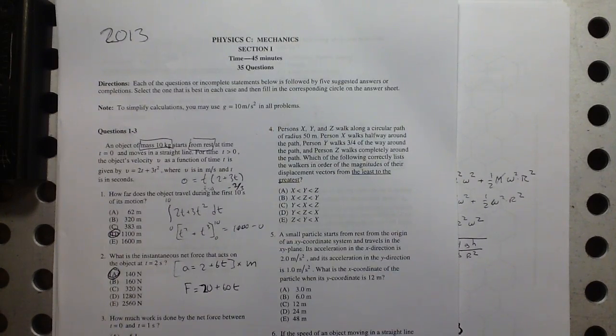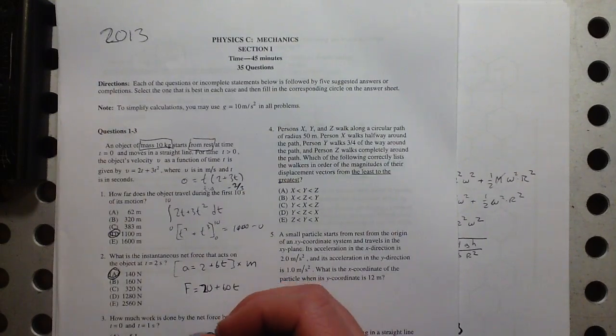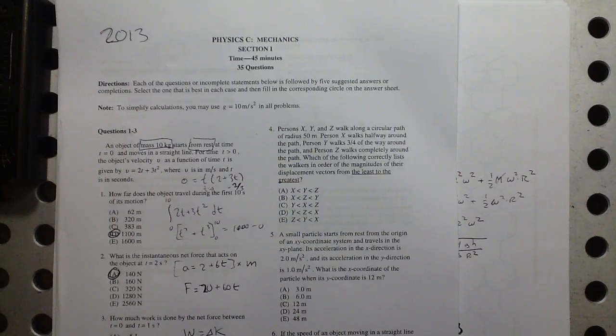How much work is done by the net force between time 0 and time 1? Well, if there's no other force acting on this, then the work done by this force is equal to the change in its kinetic energy. So that's K final, 1/2 times mass times V final squared minus 1/2 times 10 times V initial squared.